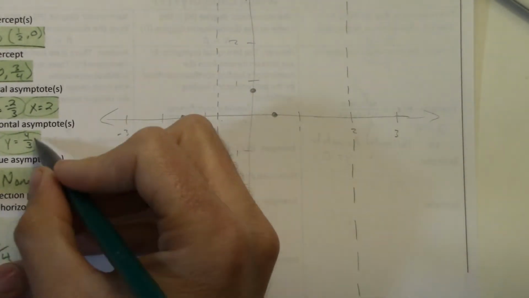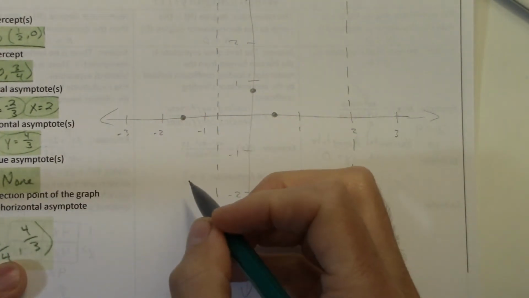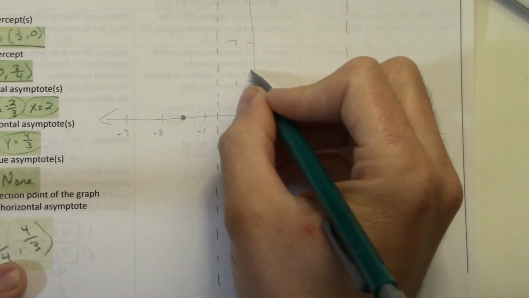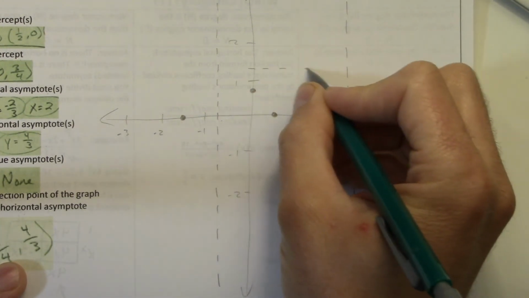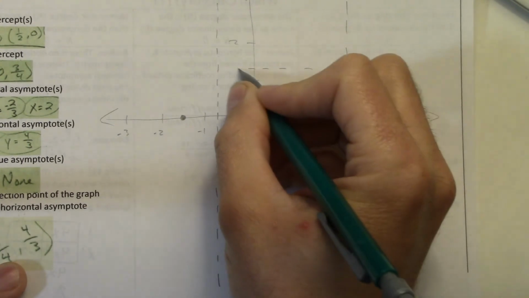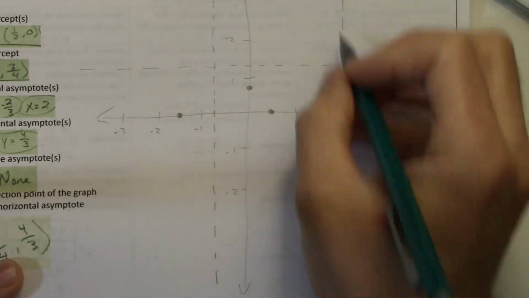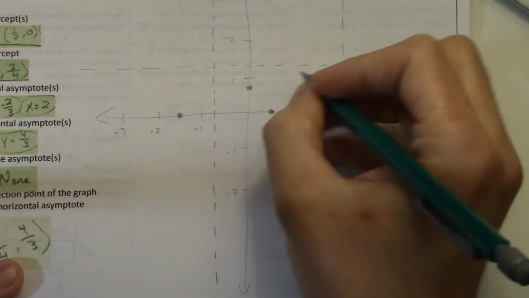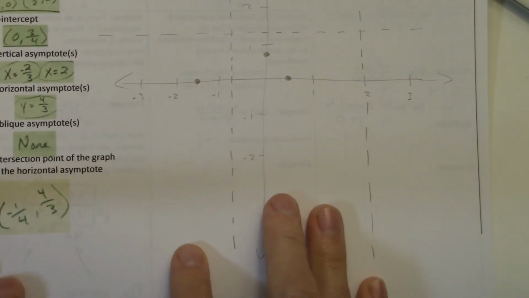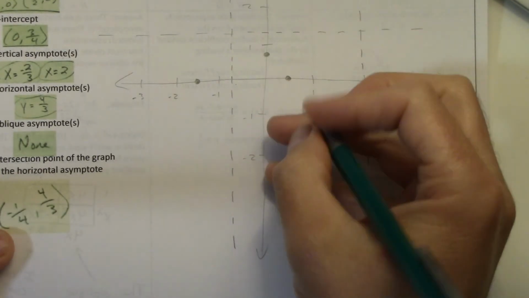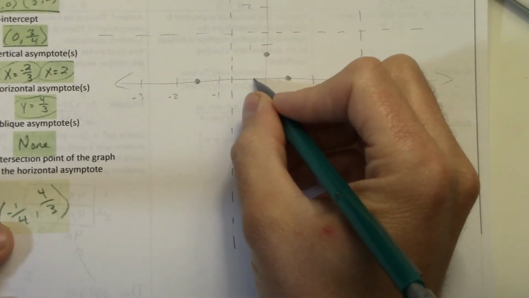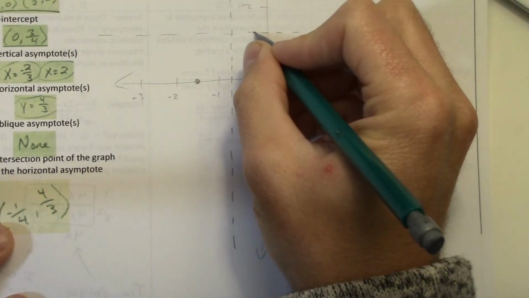And then 4/3 is our horizontal asymptote. Again, it's going to be a dotted line, so that's 1 1/3. So 1 1/3 would be approximately right here. Alright, so you can't cross the vertical lines, but you could cross the horizontal one. And it looks like the graph intersects the horizontal one at (-1/4, 4/3). So where would -1/4, -0.25, 4/3 be? About right there.